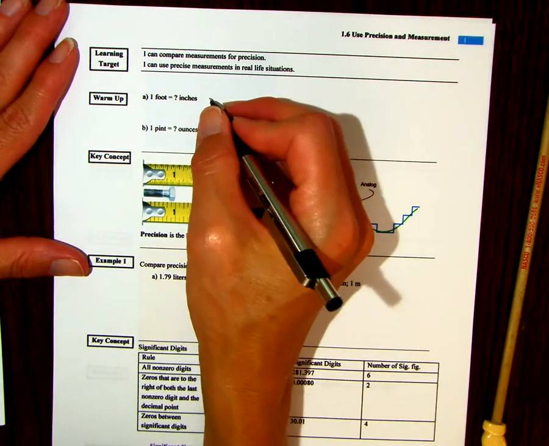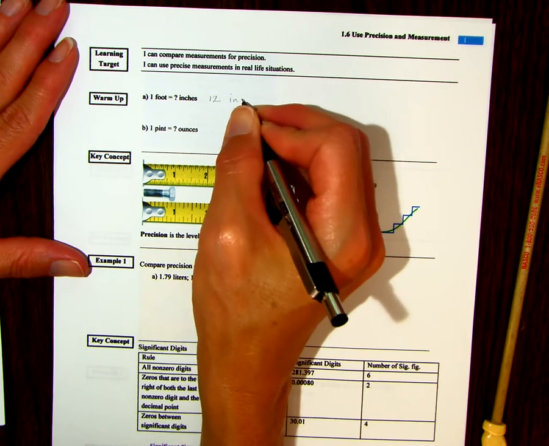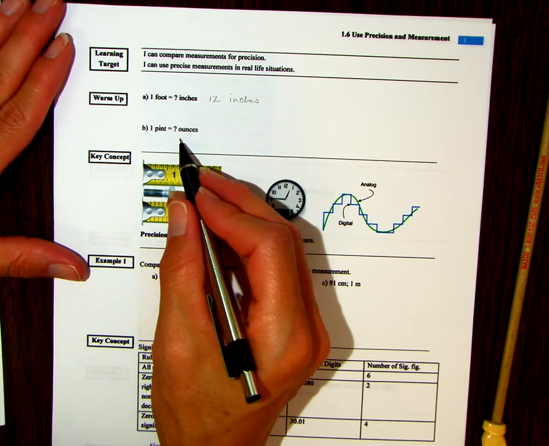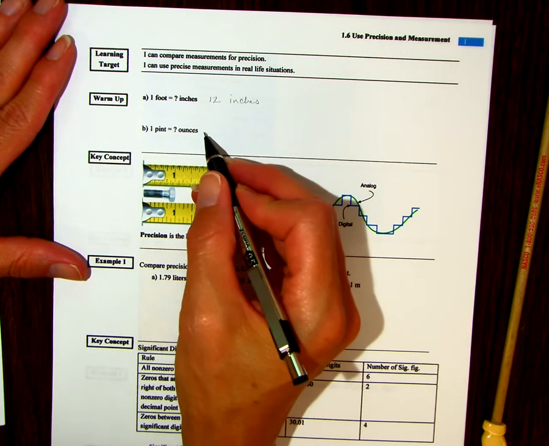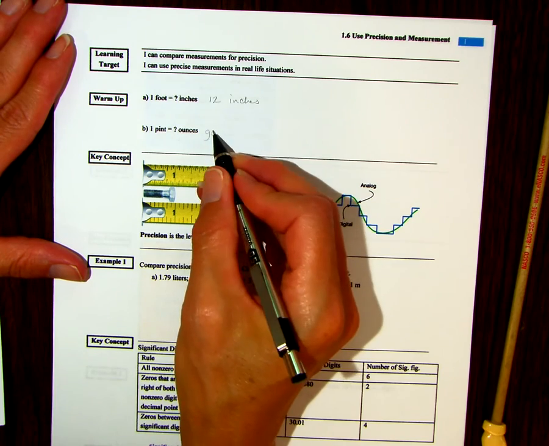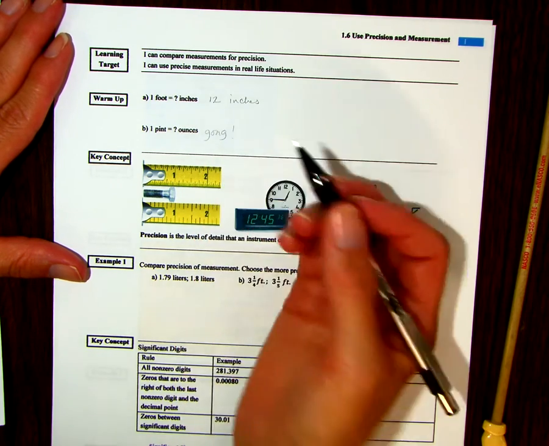1 foot is 12 inches. Ooh, 1 pint. How many ounces is a pint? I'm going to leave this up to you. The first person who can tell me gets a gong. Some of you might have to look it up.